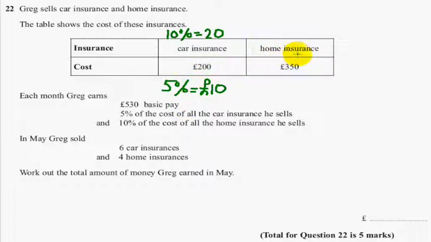So for the home insurance, he gets 10% every time he sells a £350 home insurance. So 10% is divided by 10, which is £35. So every time he sells a car insurance, he gets £10. Every time he sells home insurance, he gets £35.